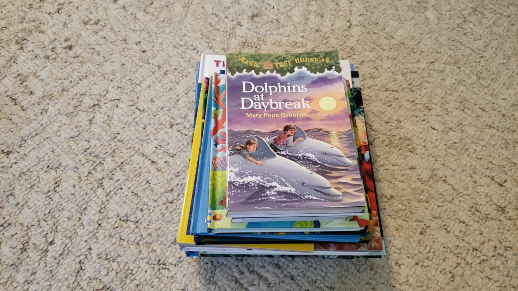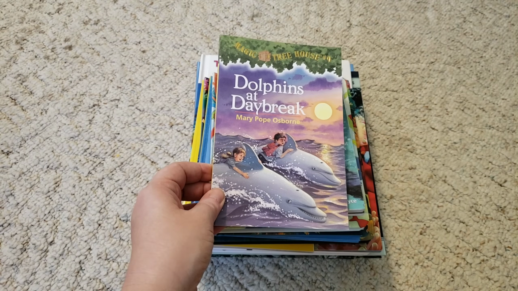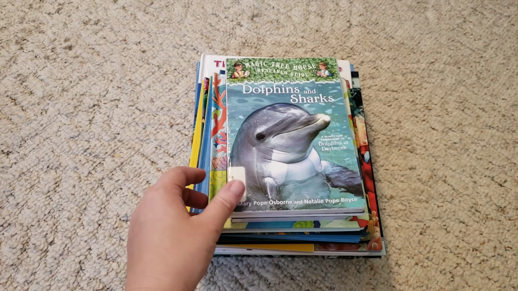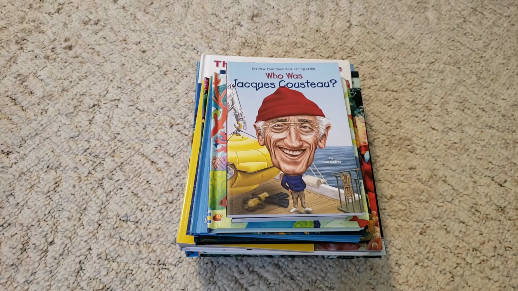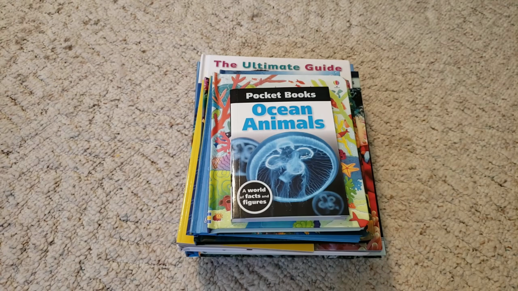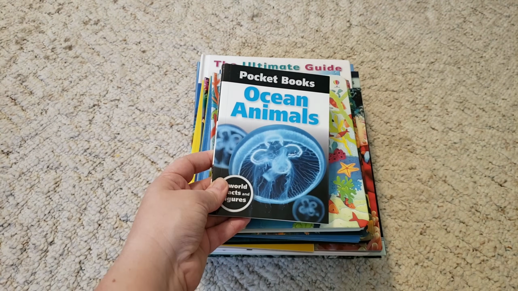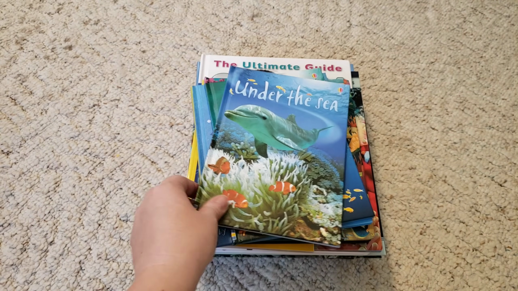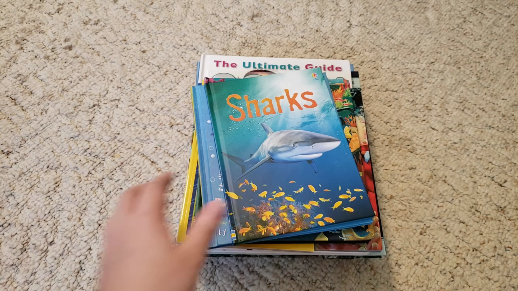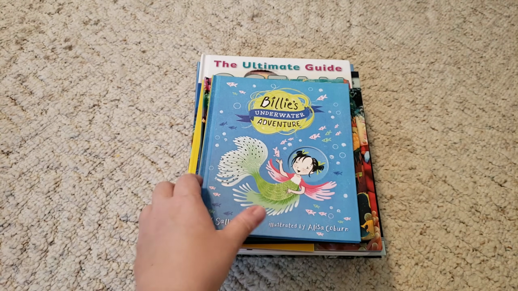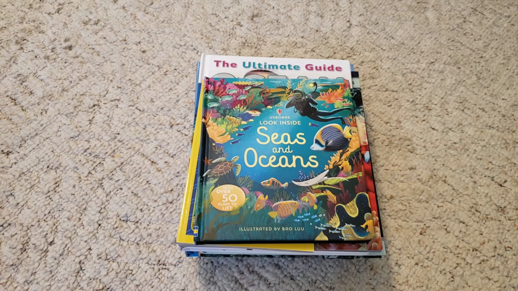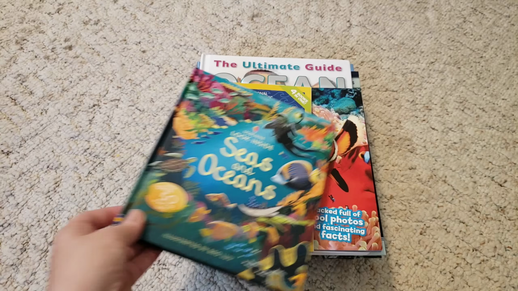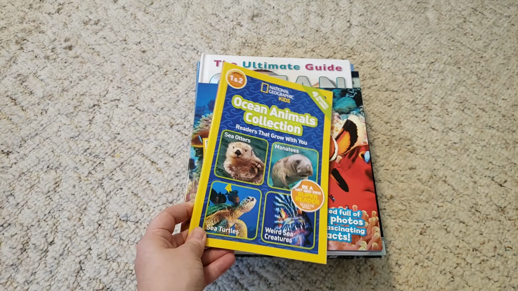Okay, so I have scoured my house, and this is the stack of books or reading material that I found that we will be using throughout our ocean unit study. We have the Magic Treehouse Dolphins at Daybreak, the Magic Treehouse Fact Tracker Dolphins and Sharks, the Who Was Jacques Cousteau, the Usborne Pocketbook Ocean Animals, the Usborne Peek Inside the Sea, and then these Usborne Beginners Under the Sea and Sharks.